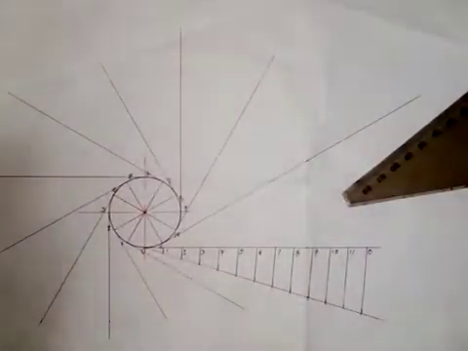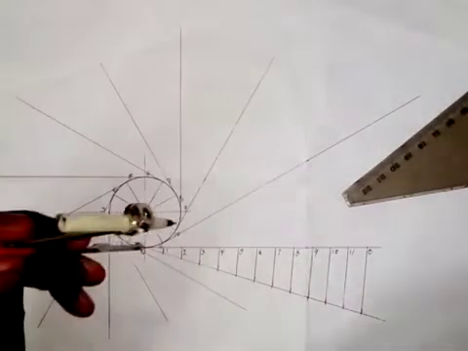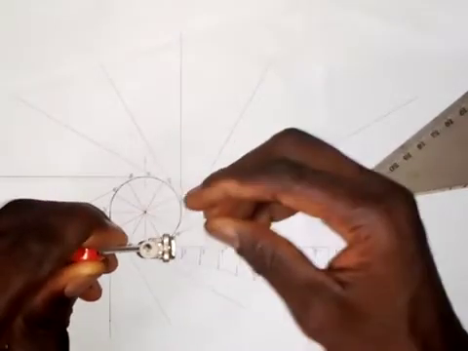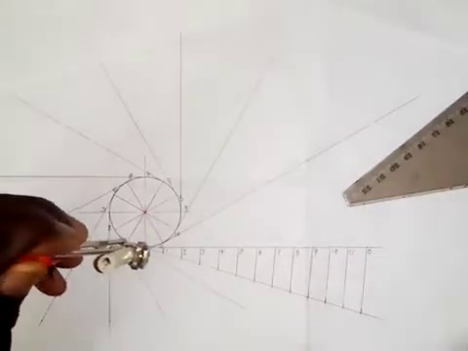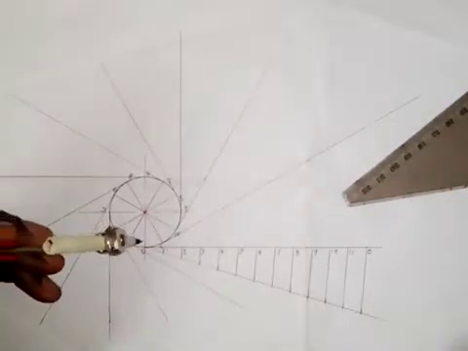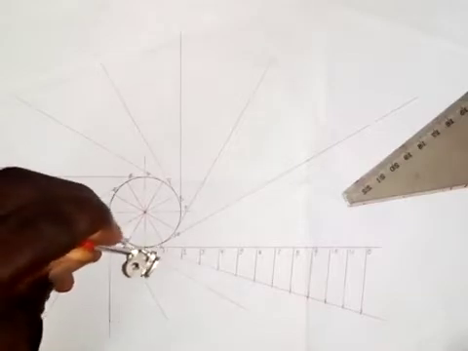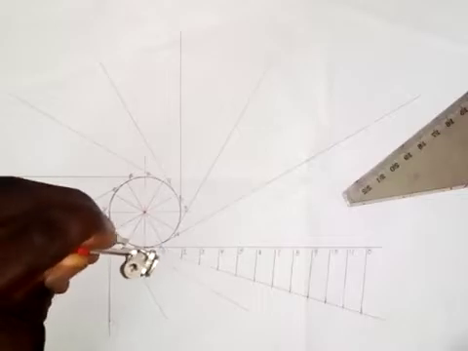The next thing that we are going to do is to take our compass. You put it at point 0 here, and you extend to 1, and you put it on point 1 on the circumference of the circle. This is point 1, so put it here and you make an arc like this, so it touches point 0 on the circle.